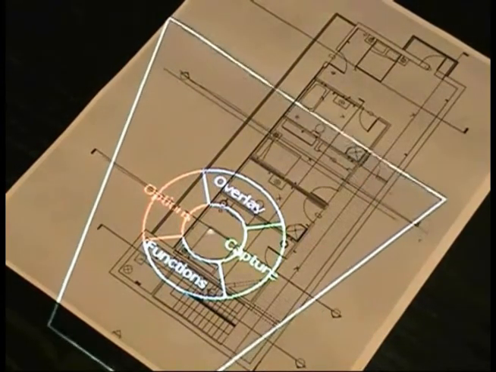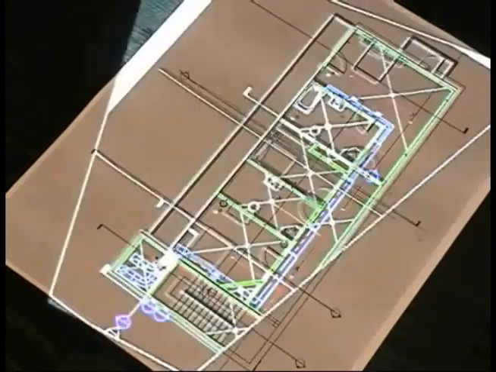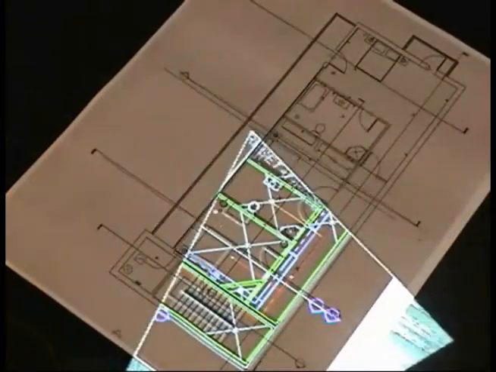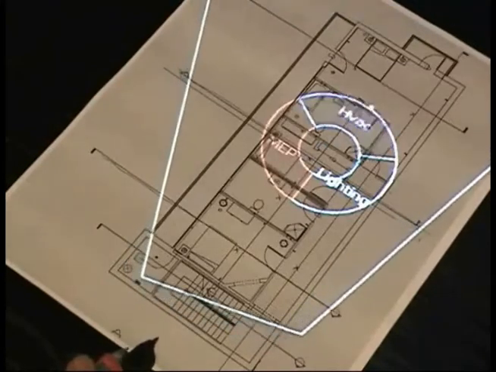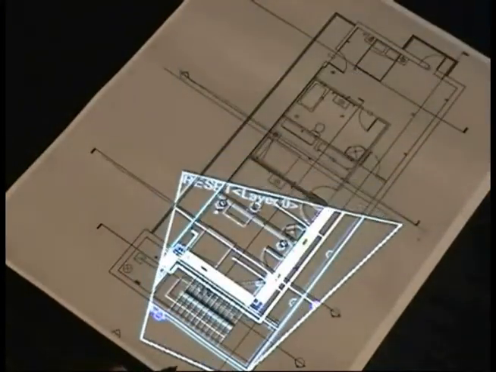In this example, the user extracts different layers of information from the pen. Here we have the pipeline layer. Here we show the heating layer. Another technique is measurement.